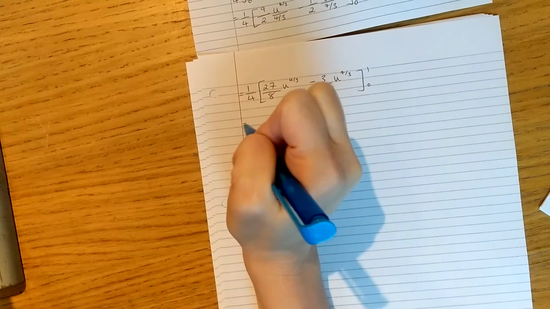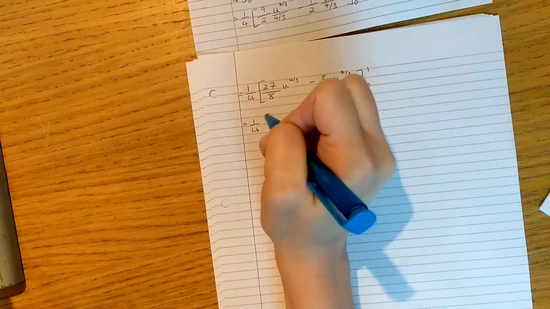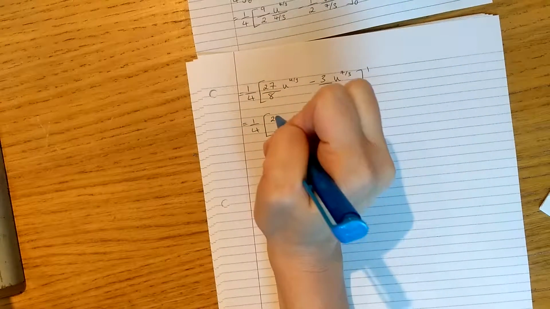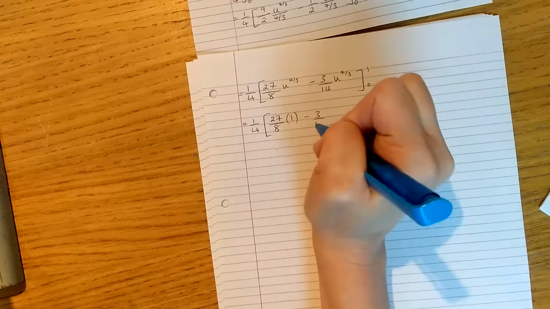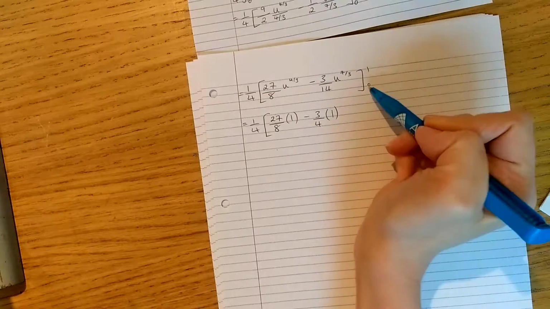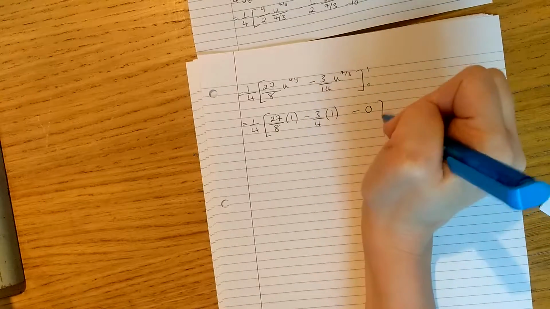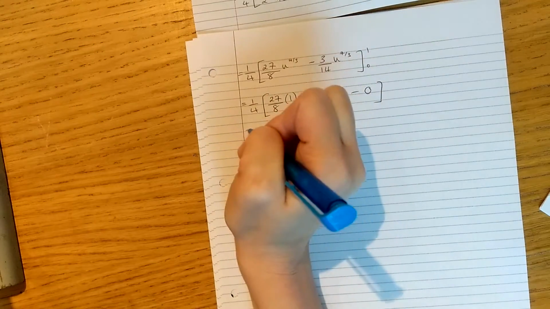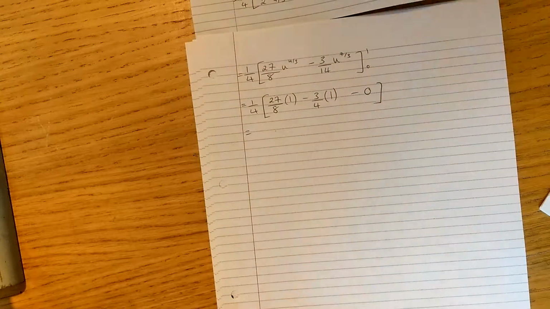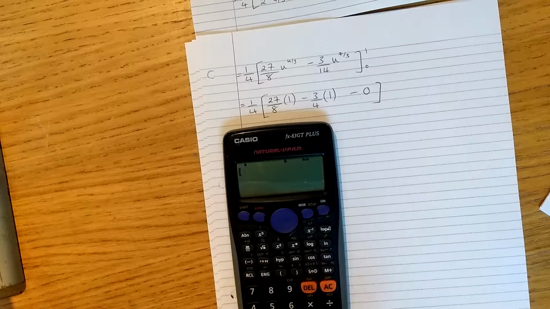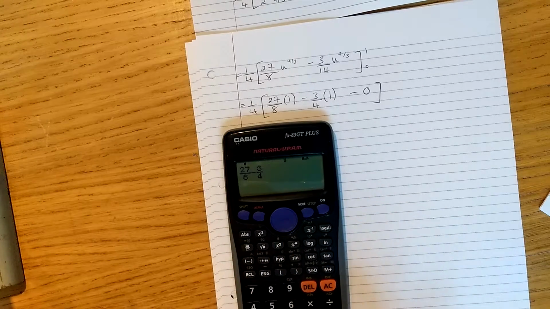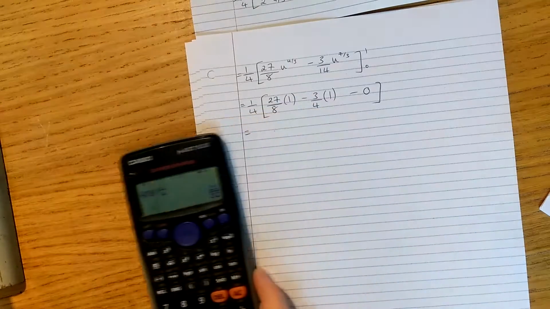So now sub in your limits. So, subbing in 1, that just becomes 1. Subbing in 1 there, that just becomes 1. And when I sub in 0, I get a 0. And then that is something that you can just type in your calculator. So, 27/8 minus 3/4 multiplied by 1/4 gives me 21/32.